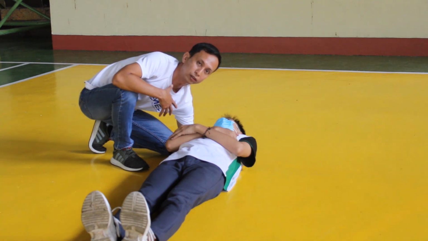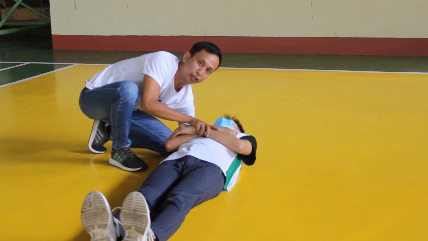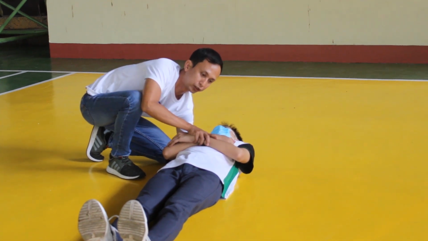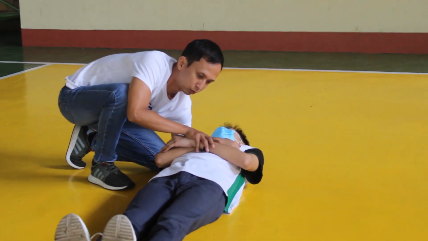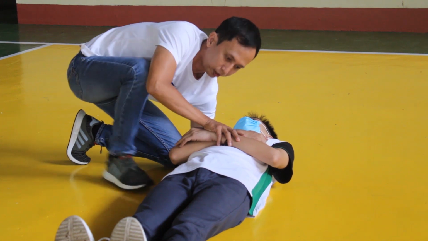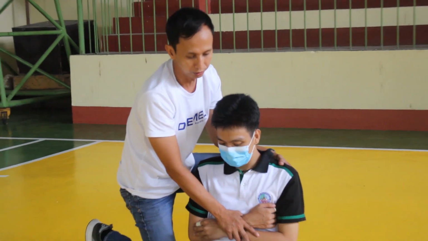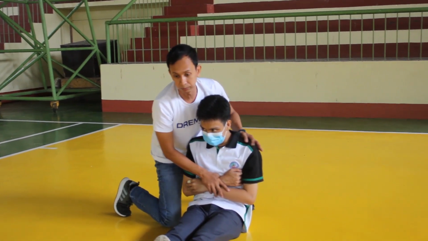We need to protect the neck of the victim. Okay? So you're going to hold the arms so they stay in position, and then we're going to have the victim placed in the sitting position. On the count of 3: 1, 2, 3, sitting position. And then you're going to place yourself at the back of the victim.